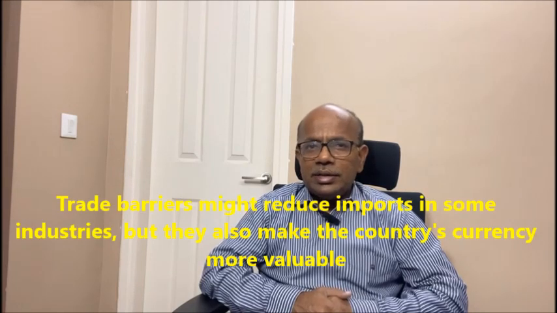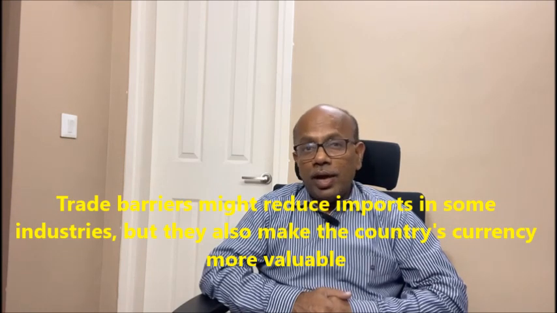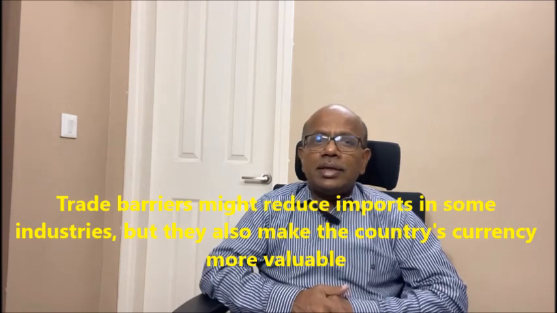These trade deficits happen when a country borrows more money from other countries than it lends to them. Let us think of it as borrowing money to buy things you cannot really afford. Trade barriers like tariffs might reduce imports in certain industries, but this also makes the country's currency more valuable, which in turn makes the imports cheaper and ultimately balances things out.